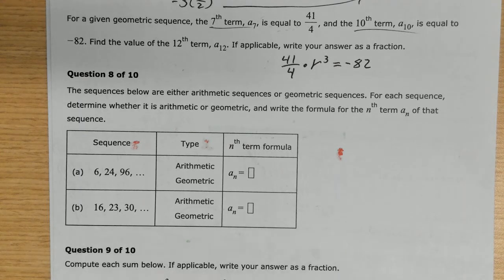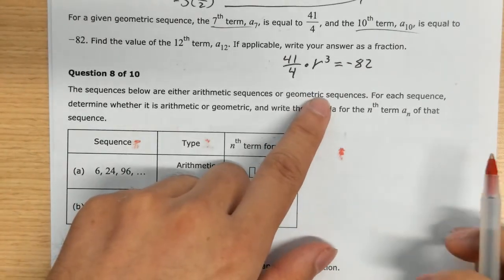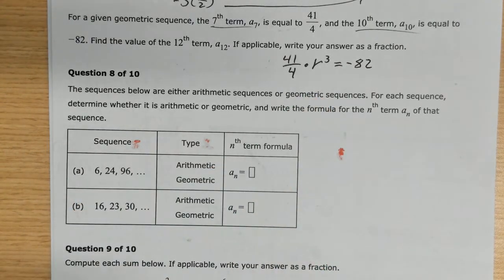It's very similar to the one with addition, but it's now multiplication. Now, to leave r by itself, this looks hard to solve for r.